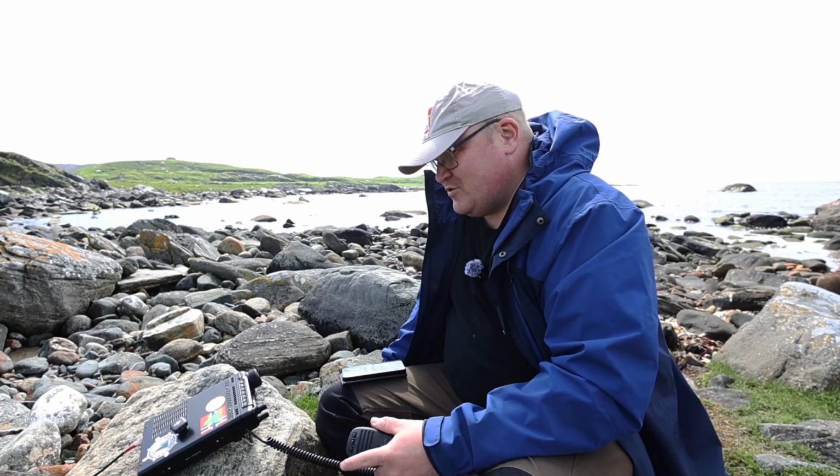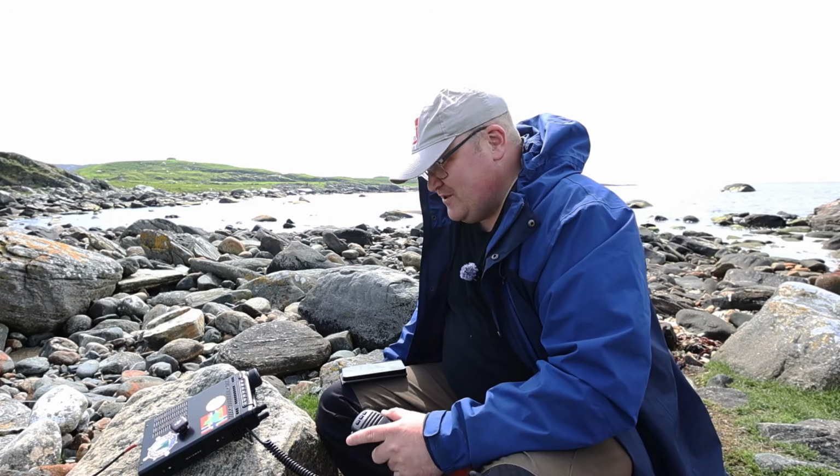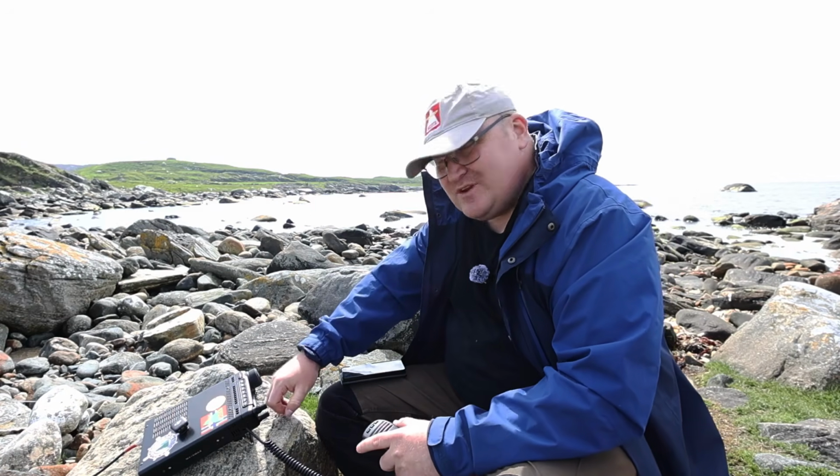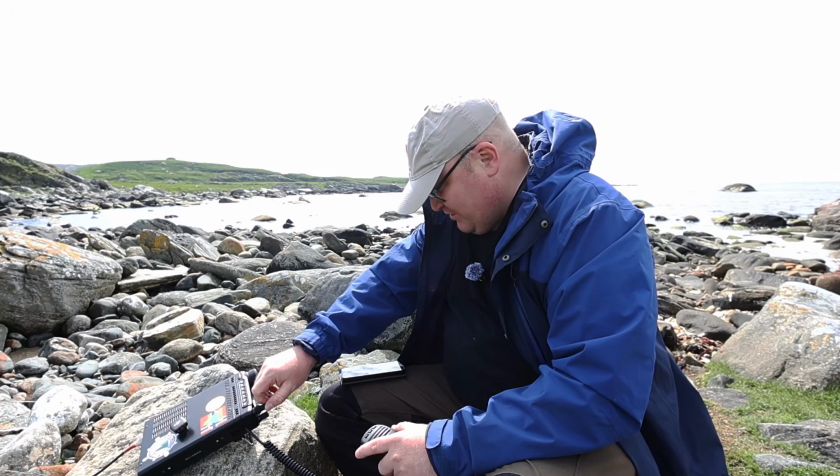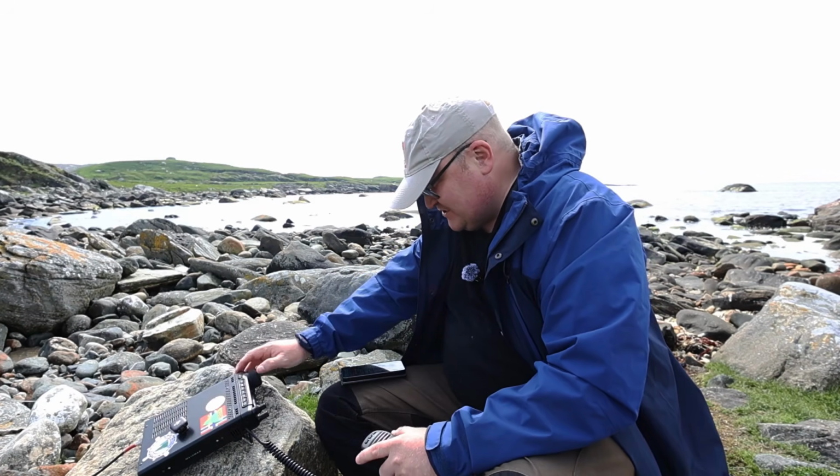Same as most of the other programs. These people don't have to be in the program for you to log them. And that's a good thing, because there's no hunters that I know of in Europe for this yet, so it wouldn't have been much fun otherwise. So let's see here if I can work some of the other park-to-park stations here, or parks on the air station.